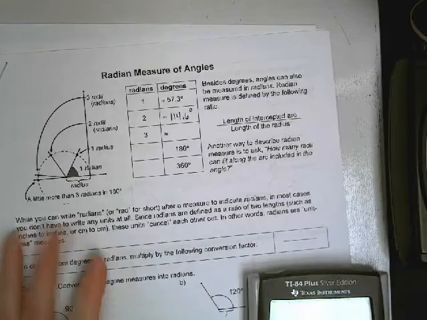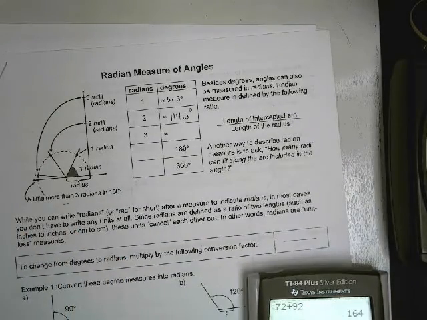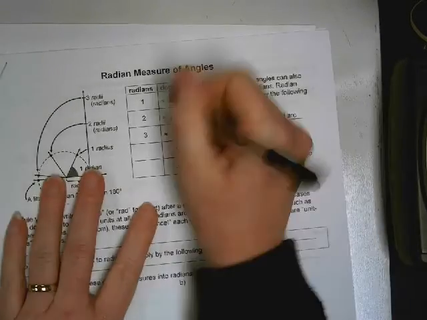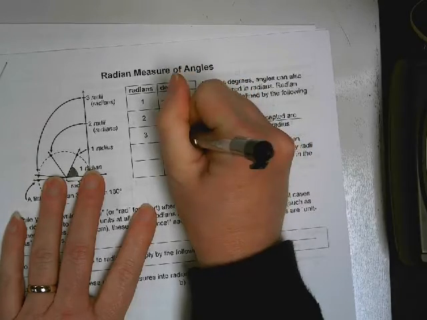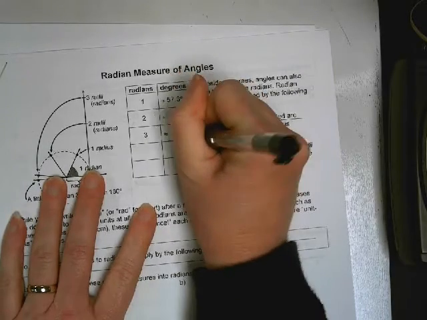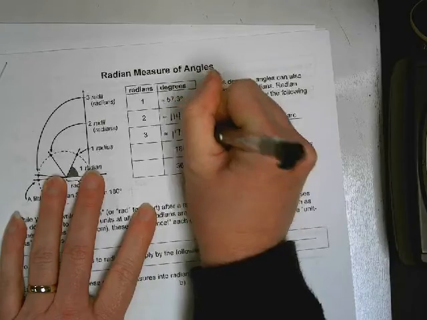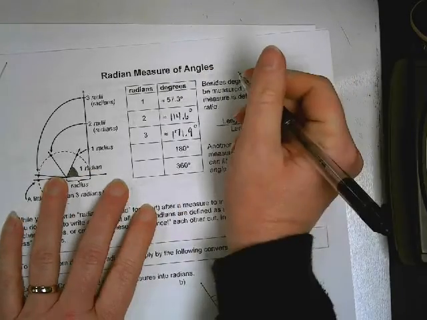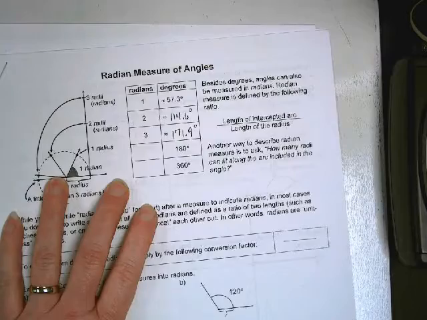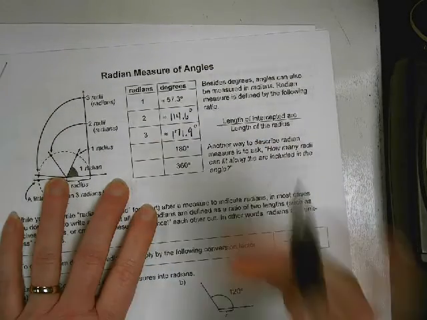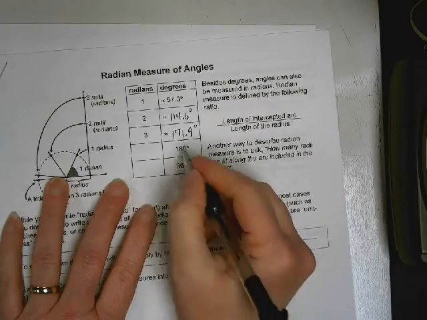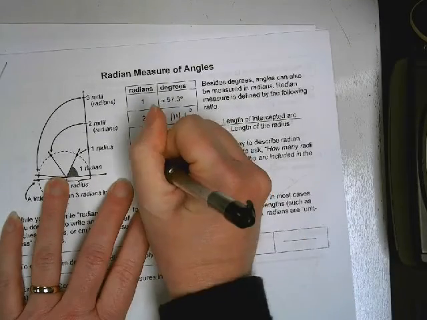And 3 radians is equal to 171.9. Wait, why didn't we double it this time? Oh, never mind. Silly children. And 180 degrees is pi radians.